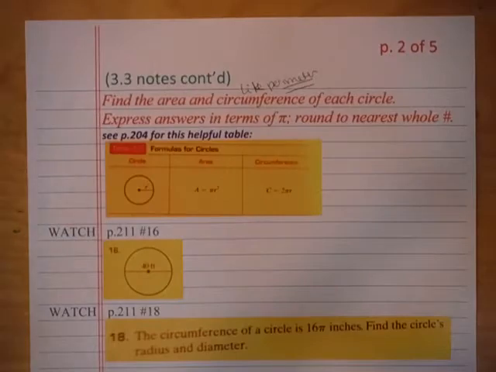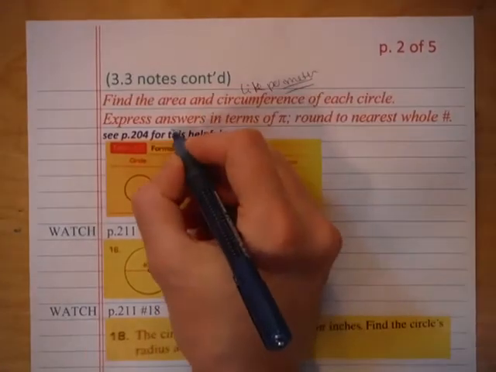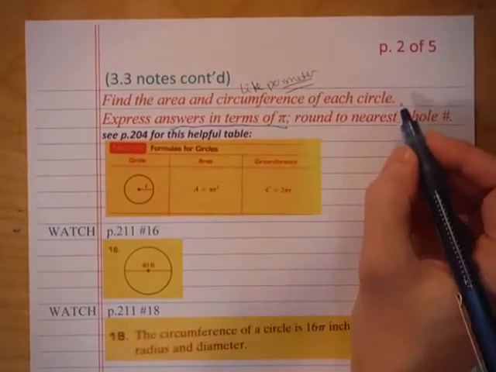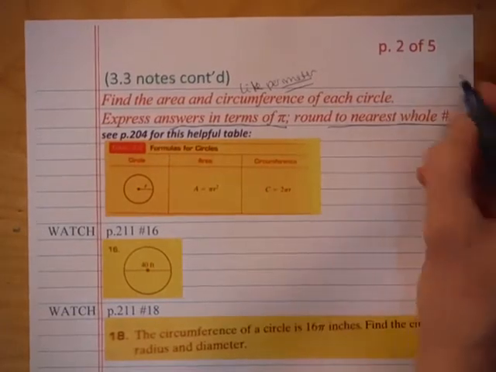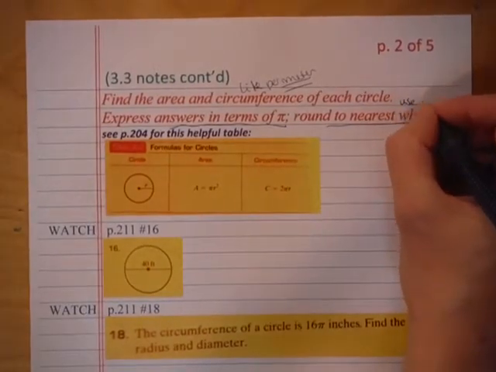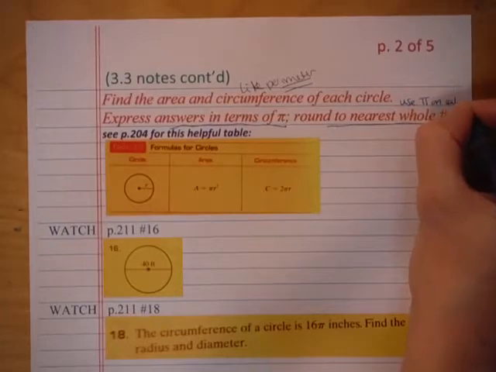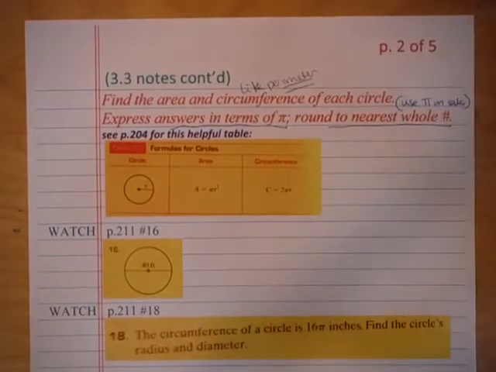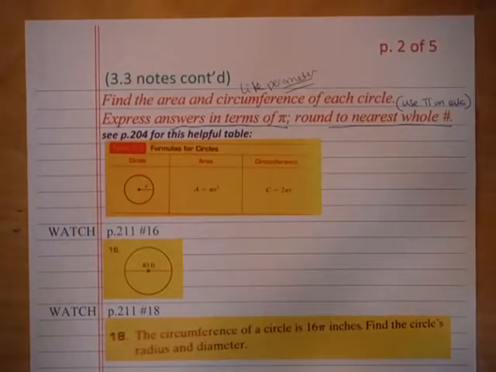And as we do these, we're going to express our answer in two forms, leaving it in terms of pi, and then going ahead and using pi on our calculator to round it to the nearest whole number. And if you aren't sure how to find pi on your calculator, make sure you ask that question when you come to class, or if it's a while till the next class, then use one of your help resources.